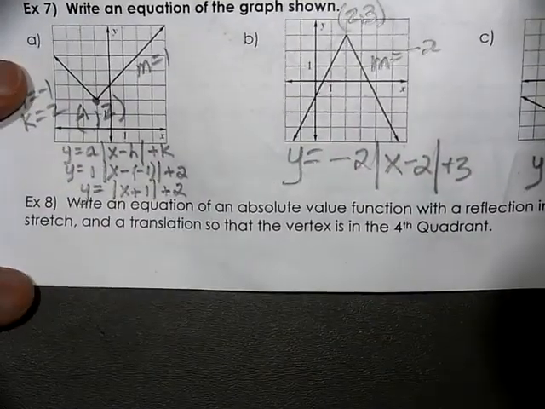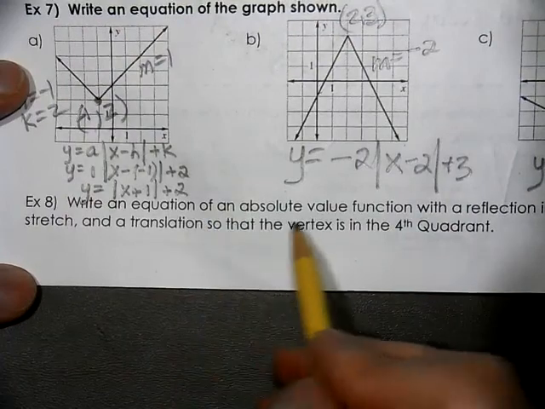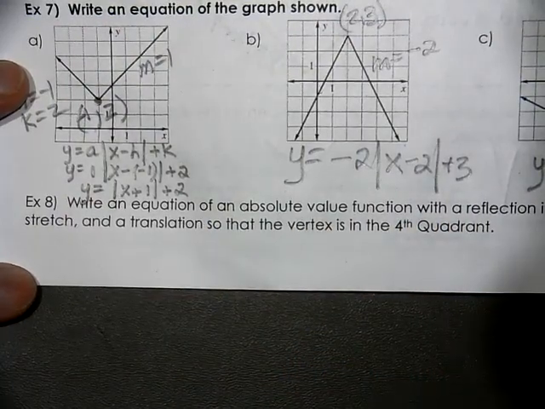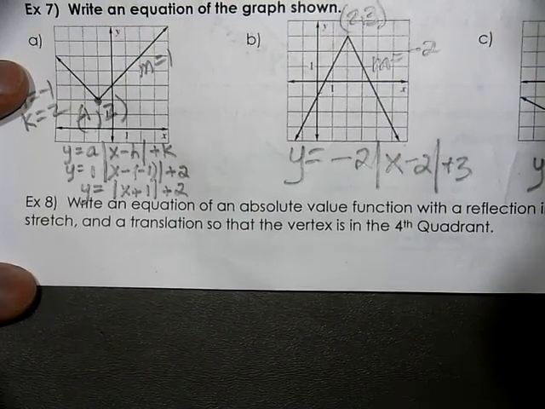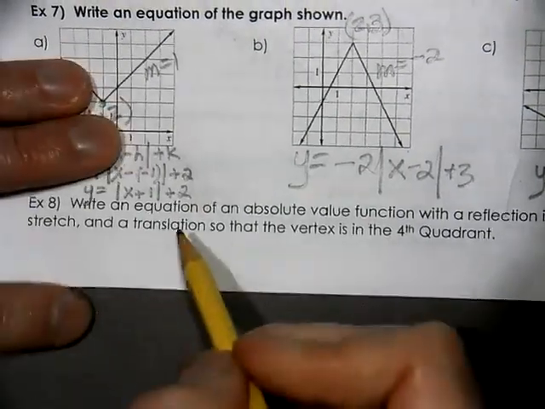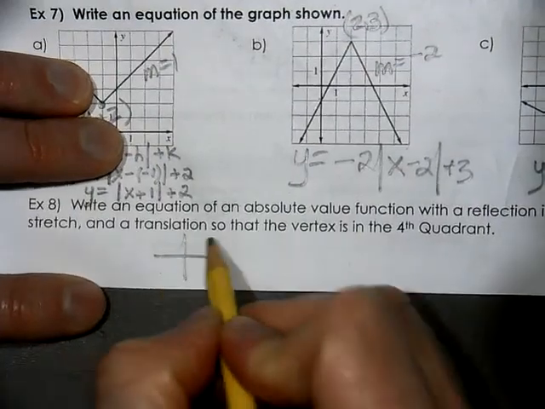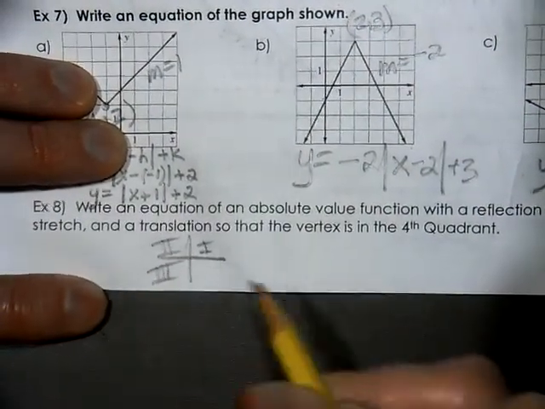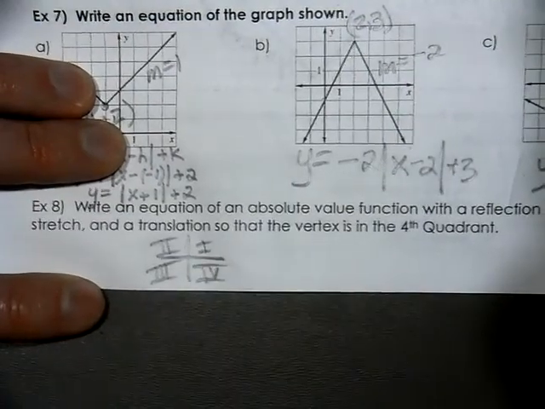Last question. Write an equation of an absolute value function with a reflection over the x-axis, a vertical stretch, and a translation so that it is in the 4th quadrant. First quadrant, second quadrant, third quadrant, 4th quadrant.